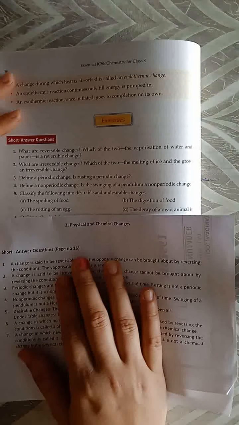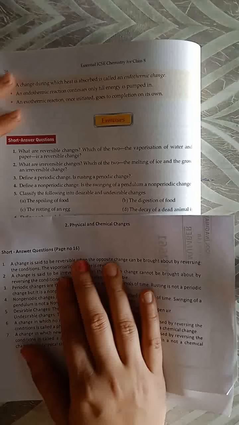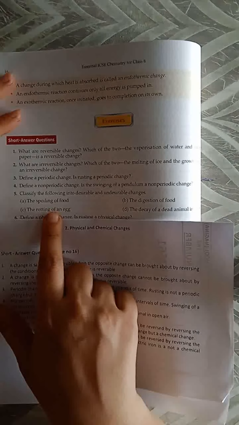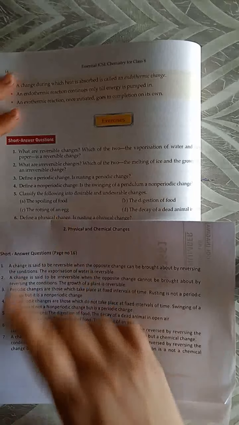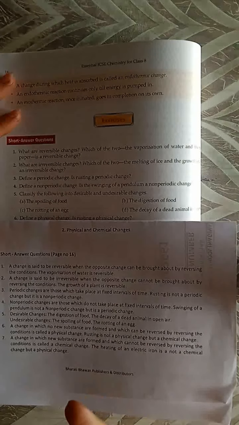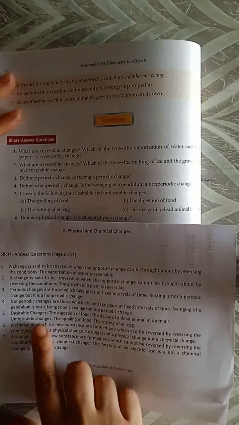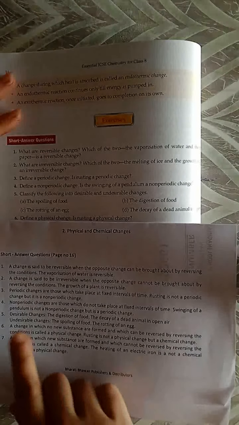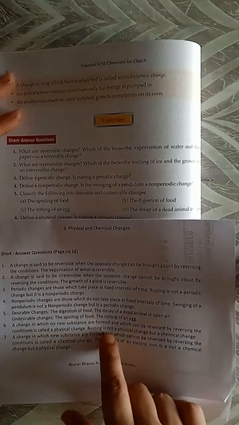Now your next question, question number 5, is classify the following into desirable and undesirable changes. You have to classify it as desirable and undesirable. First one, A part is spoilage of food. Do you desire the food to be spoiled? No? Nobody desires it. So spoiling of food is an undesirable change. You will make the columns as desirable and undesirable, and you will write in front of that.